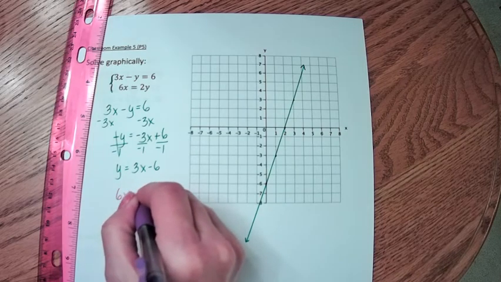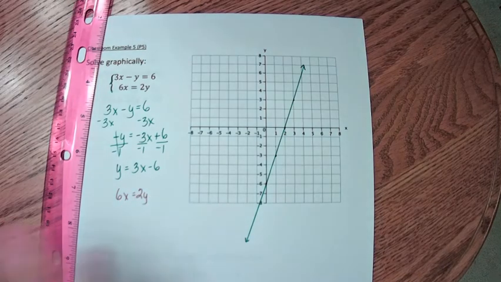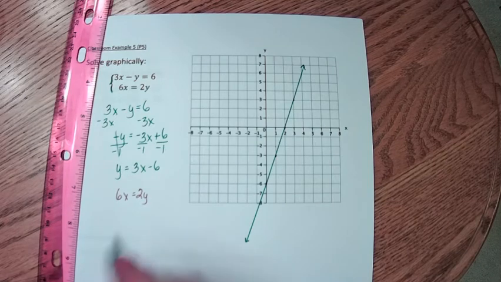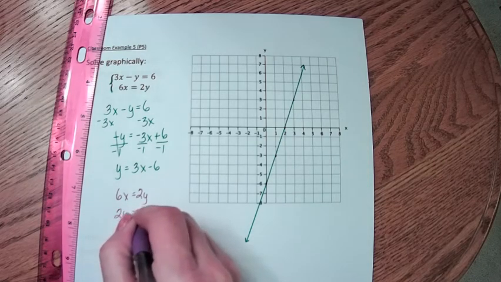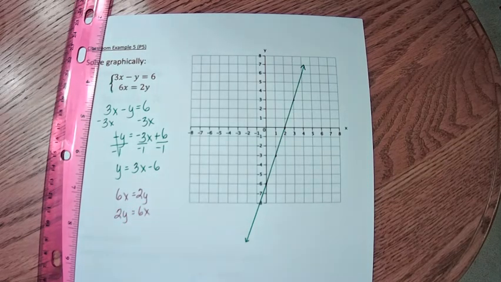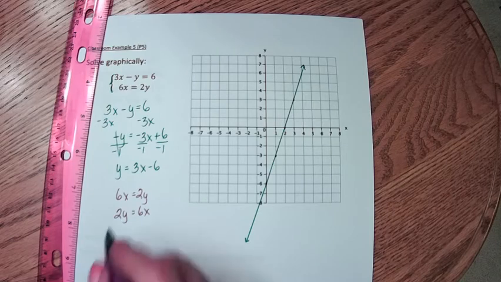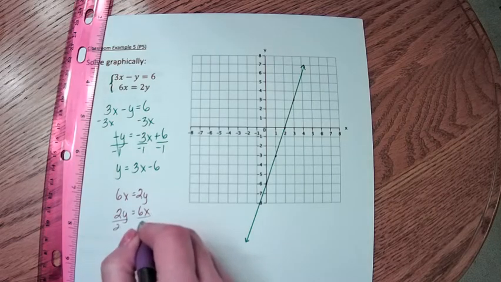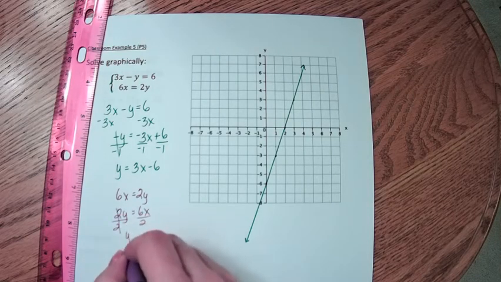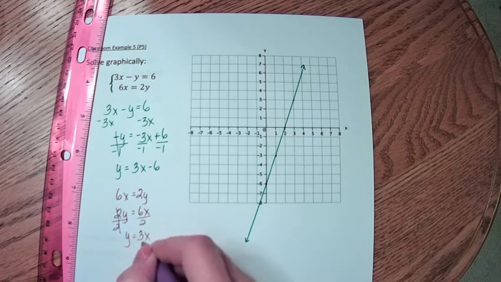And then we have 6x equals 2y. All right, well, I'm going to put the 2y first. Since that's an equal sign, we're just swapping the left-hand and right-hand side. We're just really used to seeing equations of lines starting with y. And we know that we don't want 2y, we want y by itself.